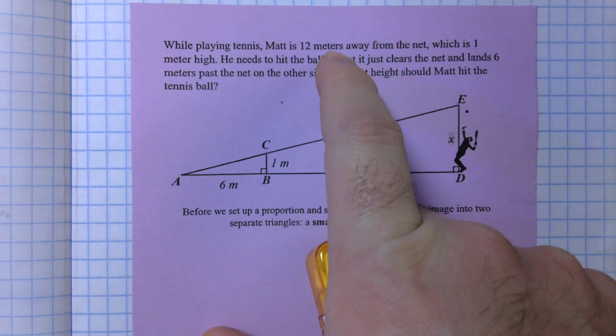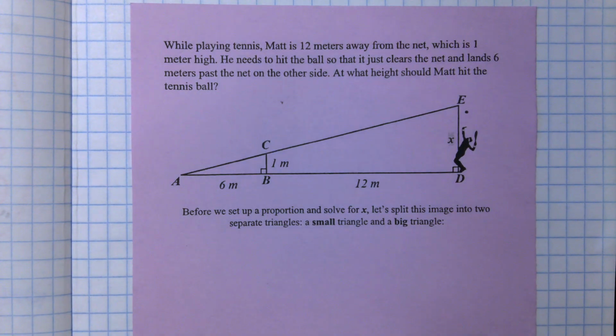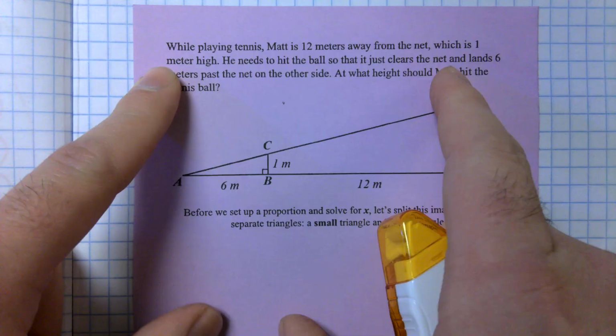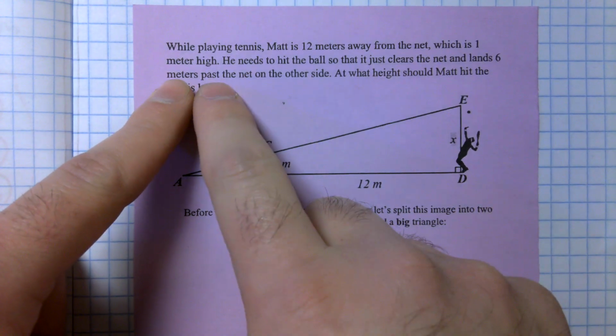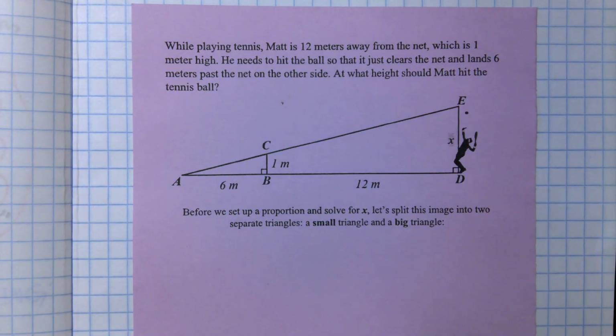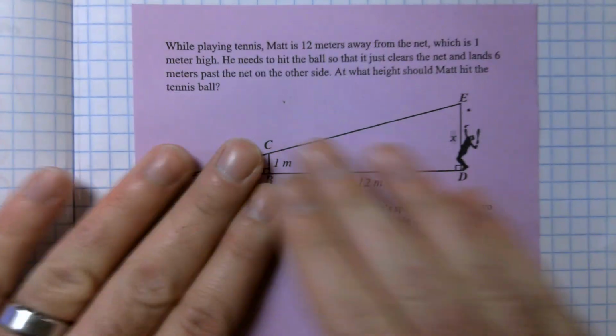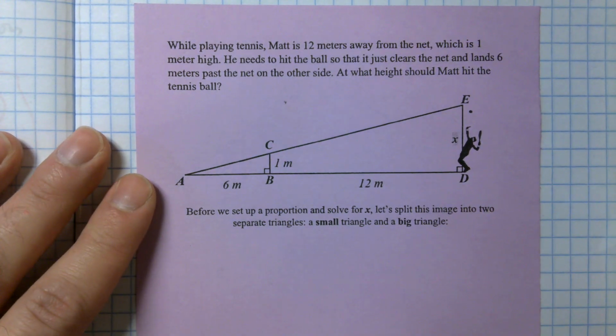Matt is 12 meters away from the net, which is 1 meter high. He needs to hit the ball so that it just clears the net and lands 6 meters past the net on the other side. At what height should Matt hit the tennis ball? Here's a little diagram basically going over what it's talking about.